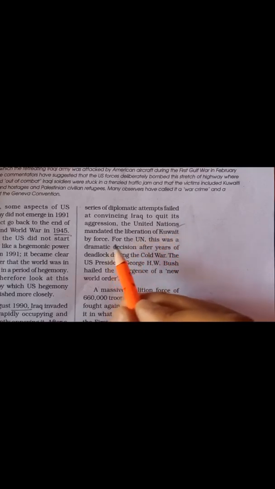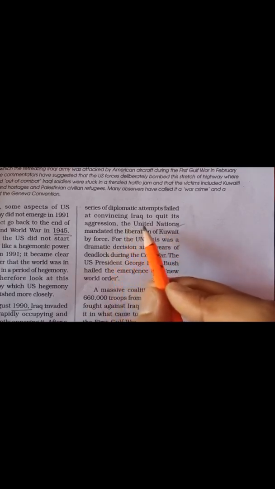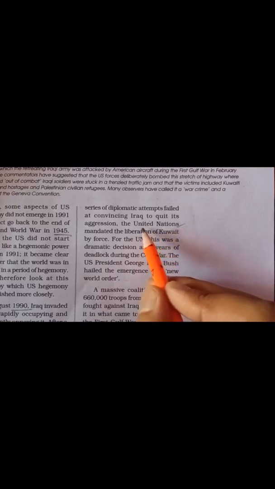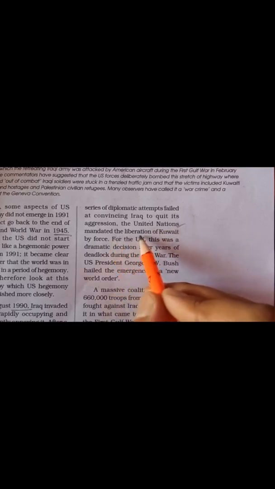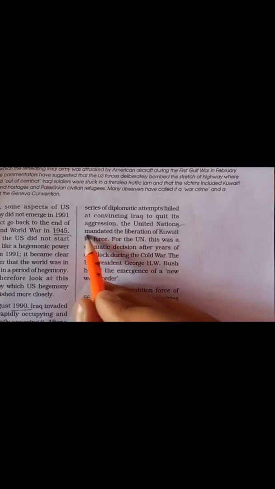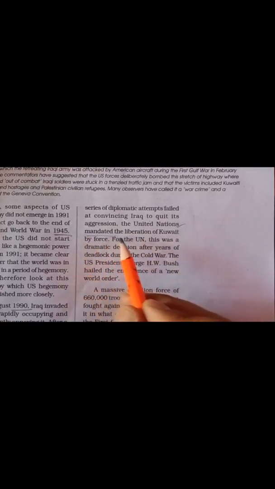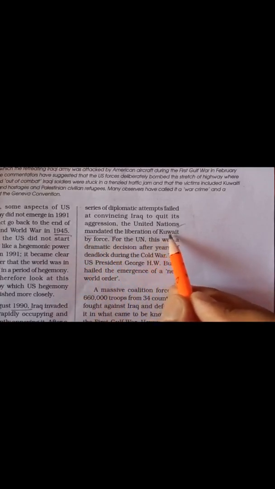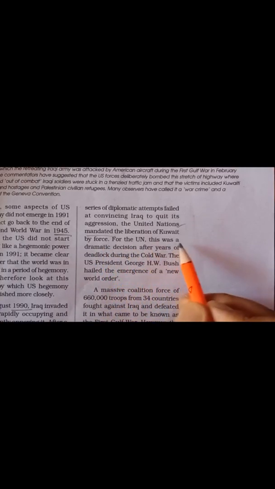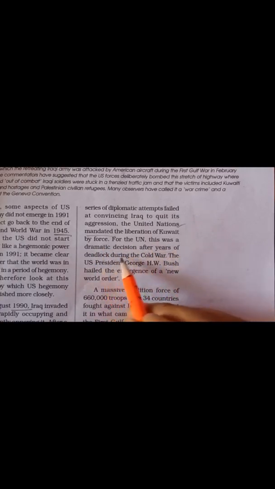But what happened? It failed. The attempts made by the United Nations to convince Iraq to free Kuwait failed. So the United Nations mandated the liberation of Kuwait. It became very important to liberate Kuwait by force. We have to use our force to give freedom to Kuwait from the rule of Iraq. For the UN, this was a dramatic decision after years of deadlock during the Cold War.